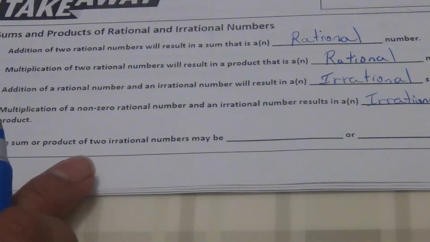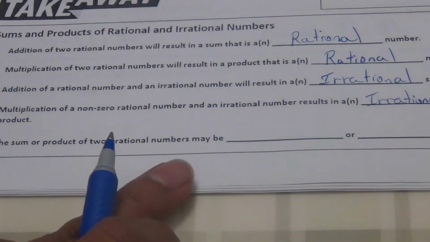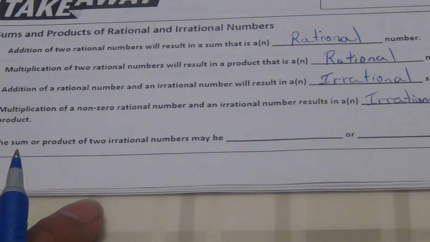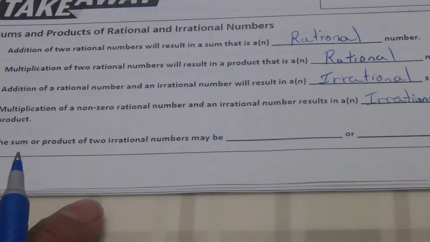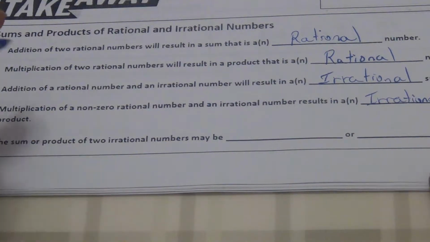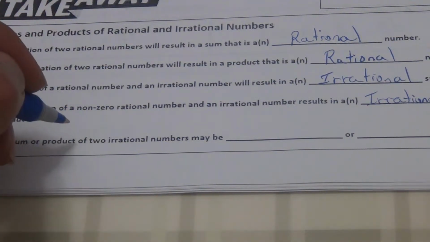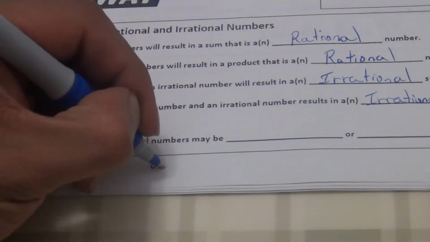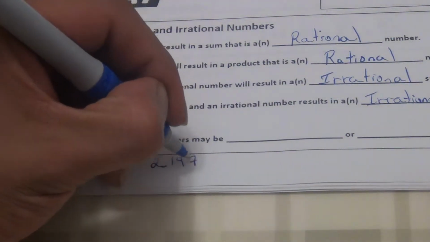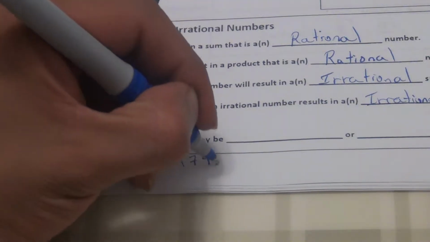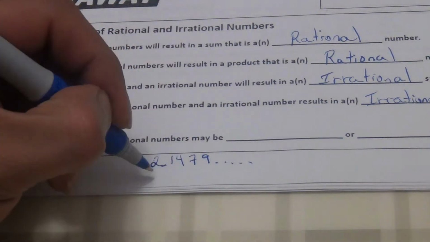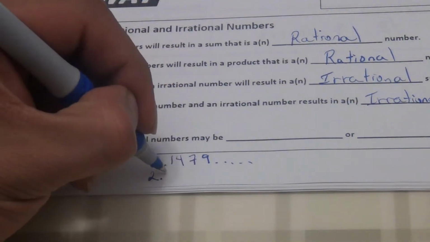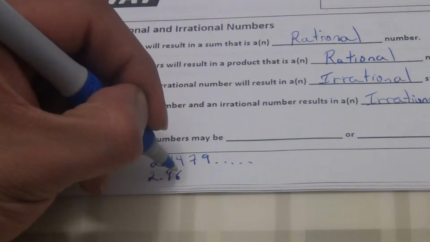the sum or product of two irrational numbers may be the sum of two irrational numbers. It's funny because you're right. Let's say you have the number, I'm just gonna say something. Let's say you have the irrational number 2.1479 and blah blah blah, and then you have the other irrational number as 2.96.